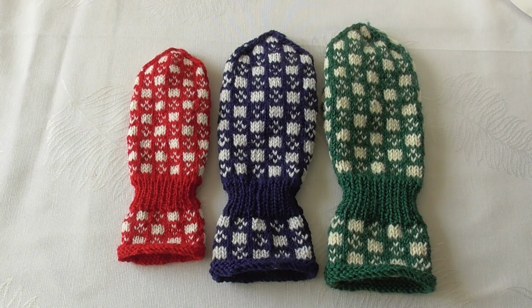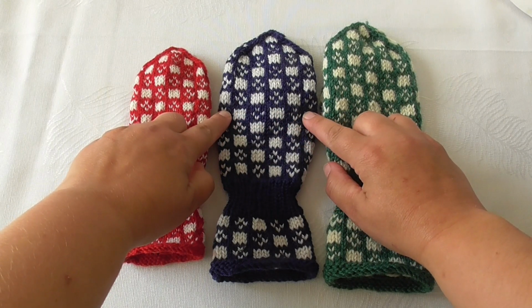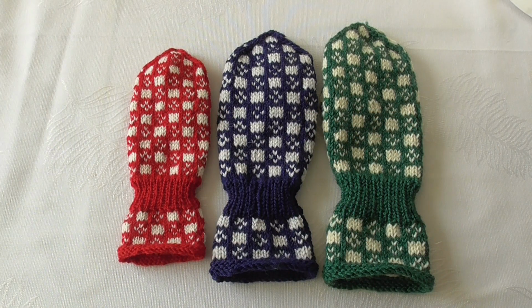When I say gauge, I mean the number of stitches that you get when knitting a certain distance. In a knitting pattern, this is usually stated as the number of stitches in 10 centimeters or 1 inch. And the reason why this information is given is to enable you to knit the right size and to get the right structure of the garment. But this does not mean that you cannot change the gauge.